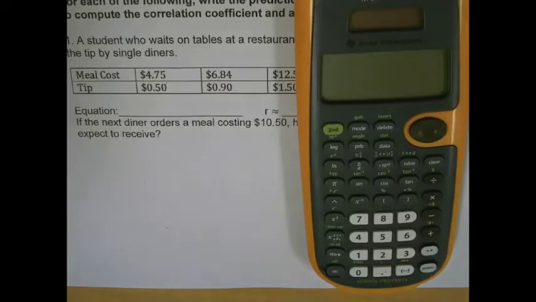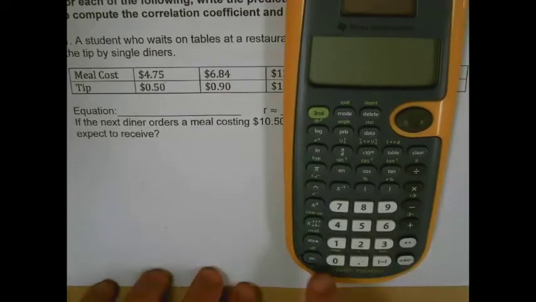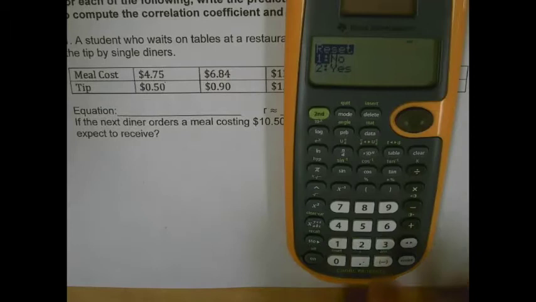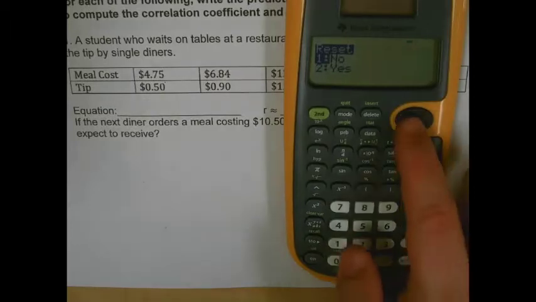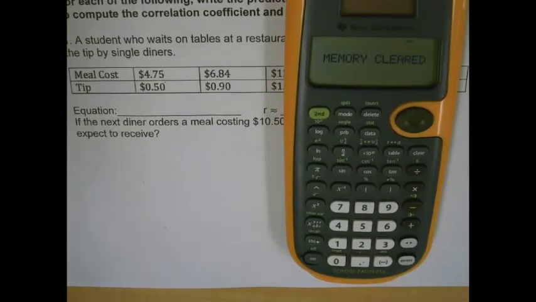Okay, so just like our last calculator video, the first thing we're going to want to do is clear our calculator out. So we're going to turn it on, and we're going to hit second 0 for reset. And it's going to ask us whether we want to reset or not. Of course, we want to choose yes, so we can do that by highlighting the yes and hitting enter, or we can simply press 2. And we're going to get a message that says memory cleared.